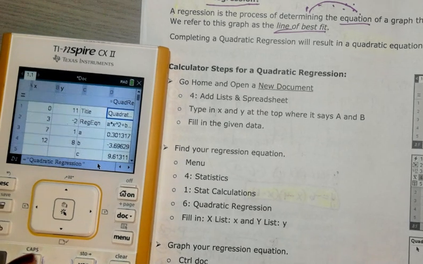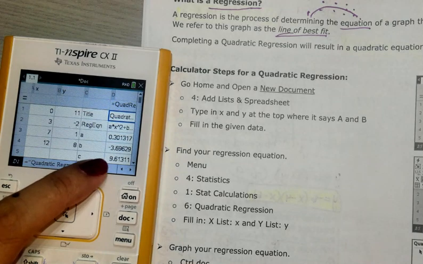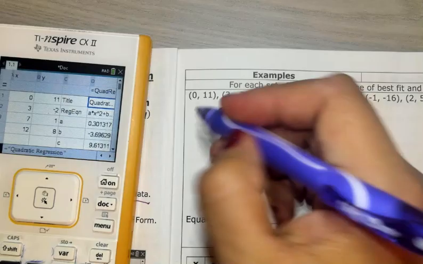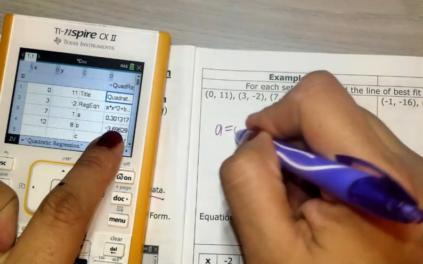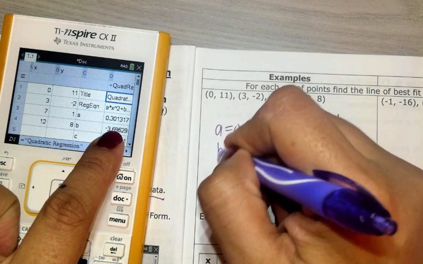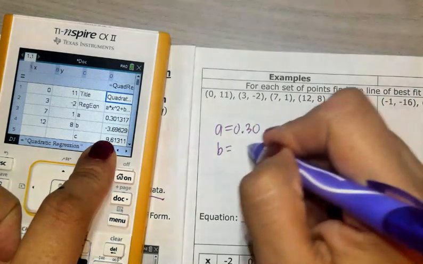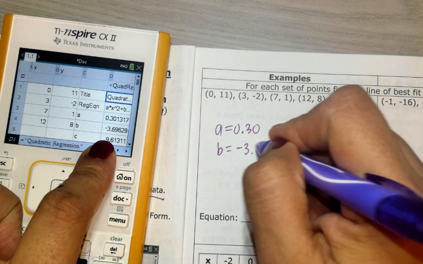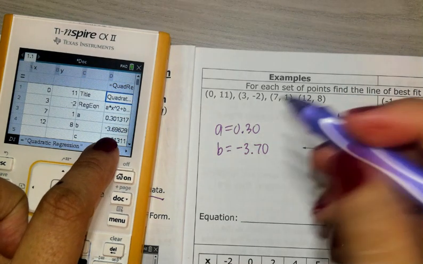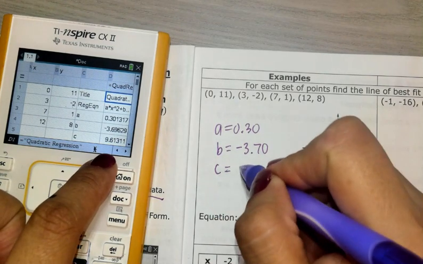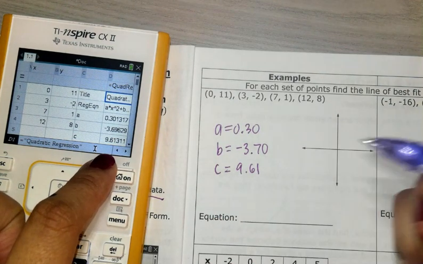What you have now is the calculator giving you the A, B, and C values. So you're going to identify those values. A, if we round it, is going to be 0.30. B is going to be negative 3.70, if we round it to 2 decimal places like money. C is going to be 9.61.